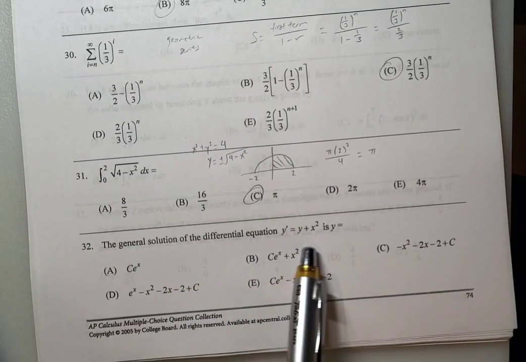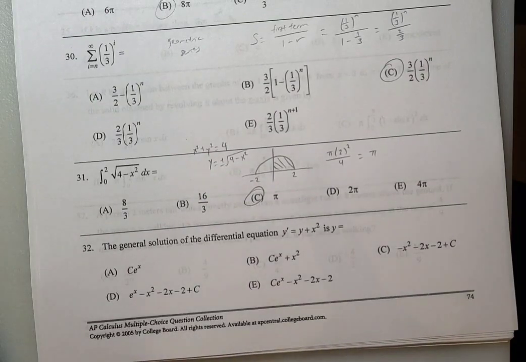All right, here I'm not going to solve this one. This is a differential equation problem.